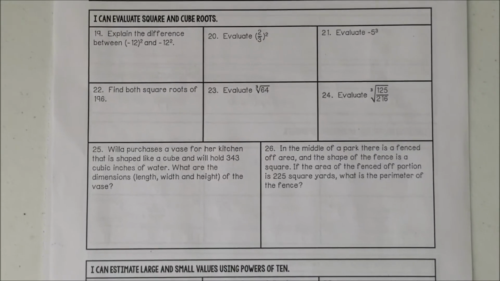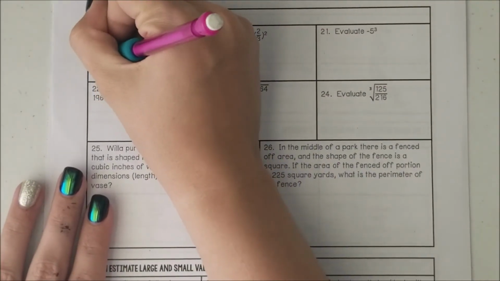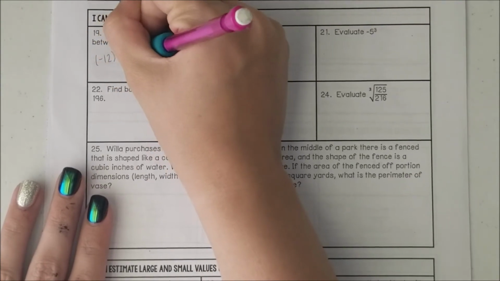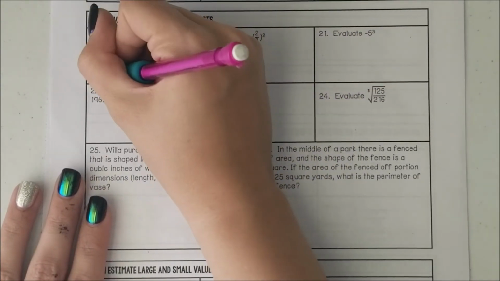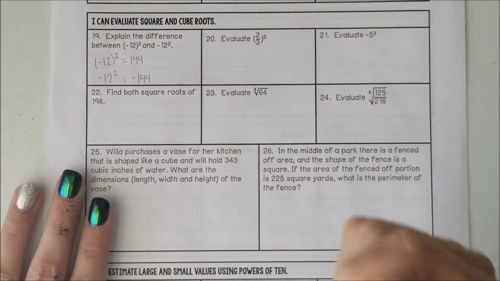I can evaluate square and cube roots. It says explain the difference between parentheses to the second and no parentheses. So negative 12 to the second would get us 144. And negative 12 to the second without parentheses would get us negative 144.